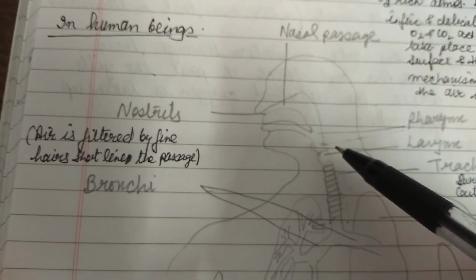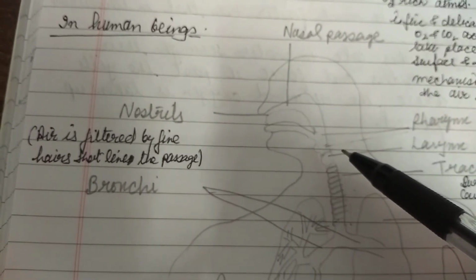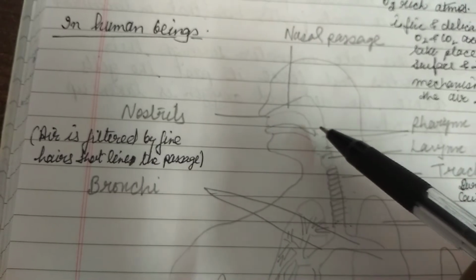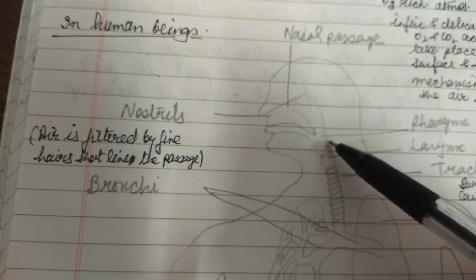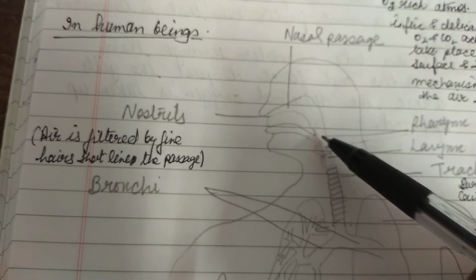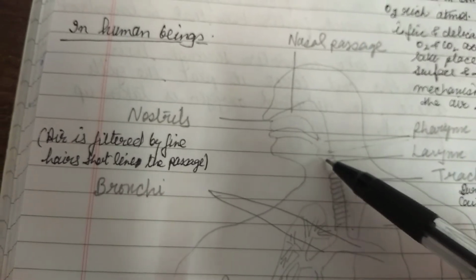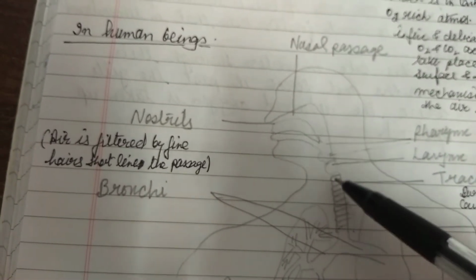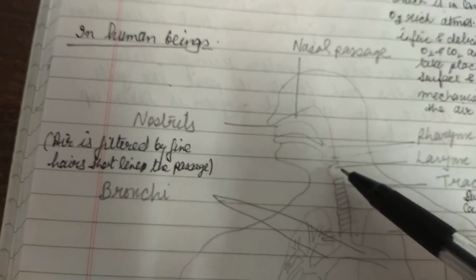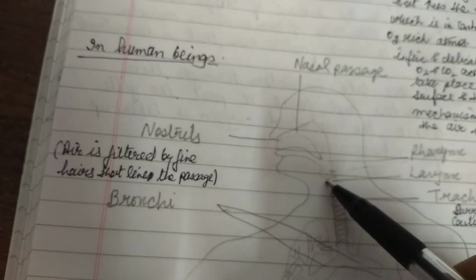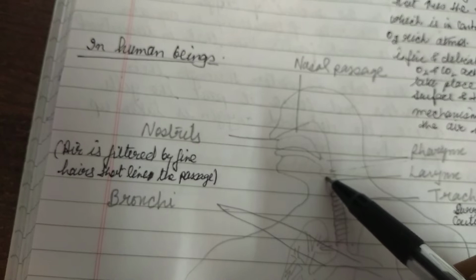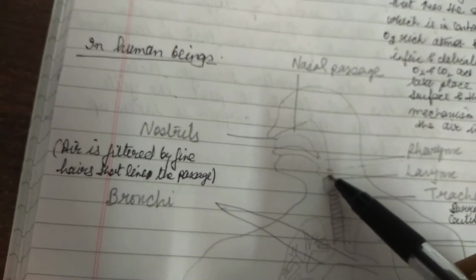Then air goes to the trachea through a structure called the larynx. Between the pharynx and the trachea, there is a box-like structure called the larynx. We also call it the voice box.